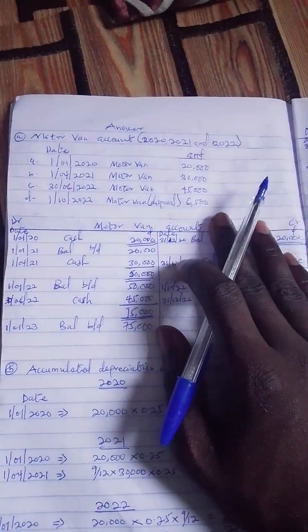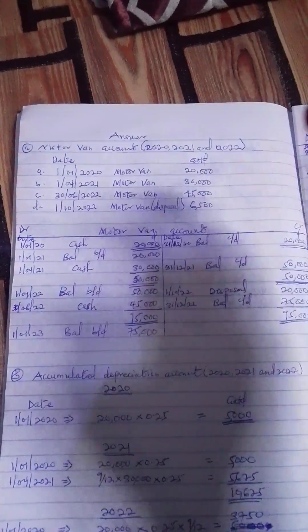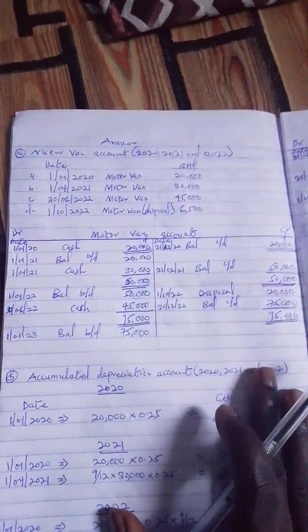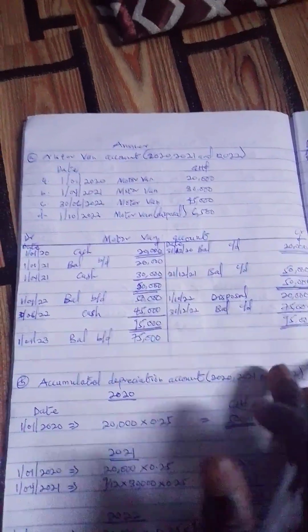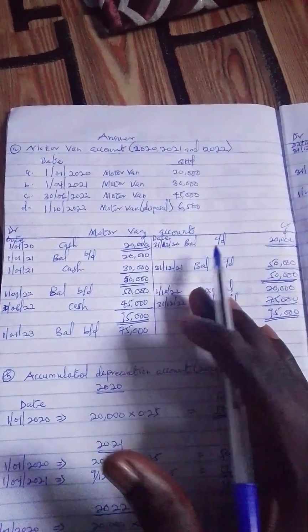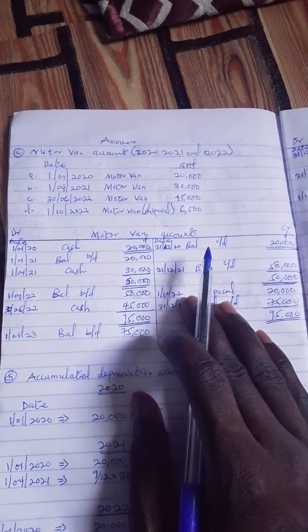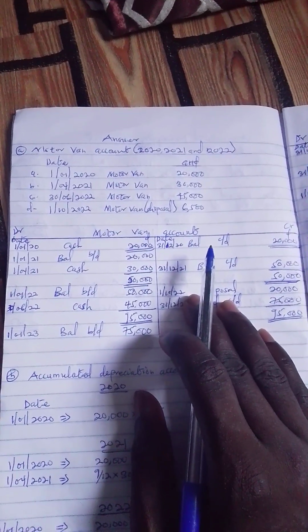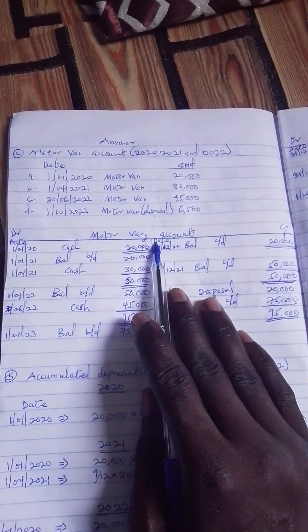So first of all, the question is not here with me. I can't read the question, but I'm just explaining the answer, what I've done here, so that you match it according to the question. But the question is off head here. So the first question that they were asking, they were saying that we should calculate for the motor van accounts for 2020, 2021, and 2022.